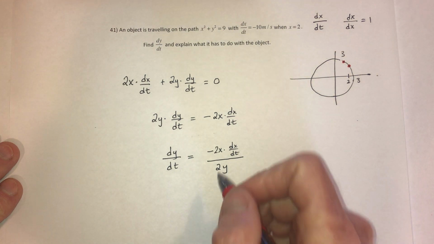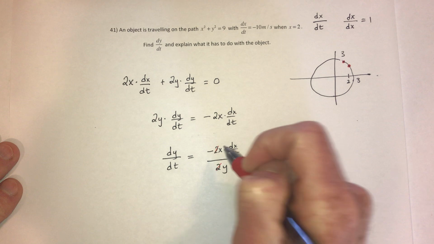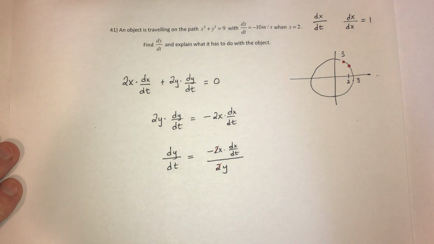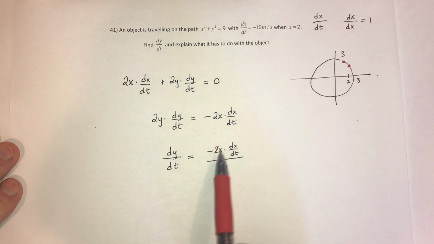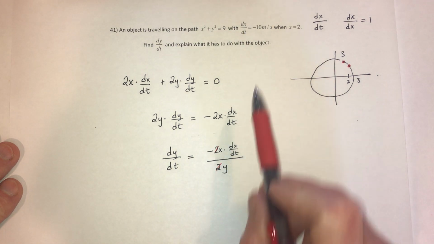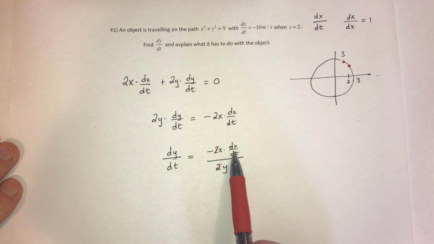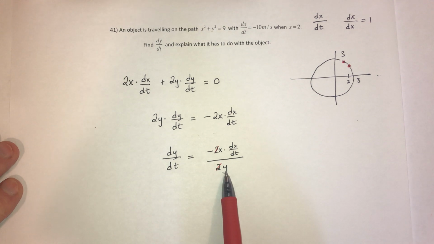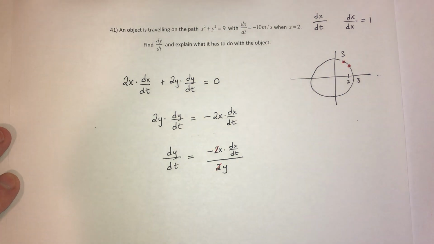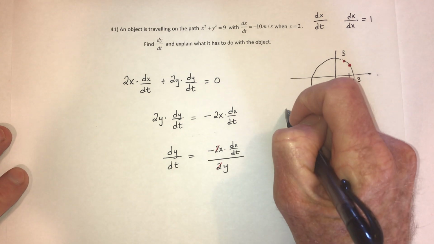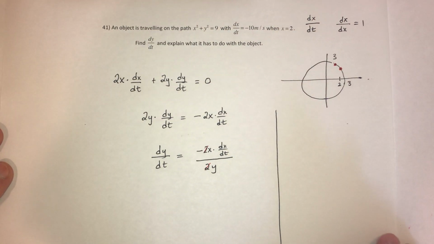Now I could simplify a little bit by having these 2's cancel. And it says that x equals 2, so I could plug that in right there. It says dx/dt equals -10, so I could plug that in right there. The only problem is I don't know what to plug in for y. So then what I need to do is over here on the side do a little bit of algebra.